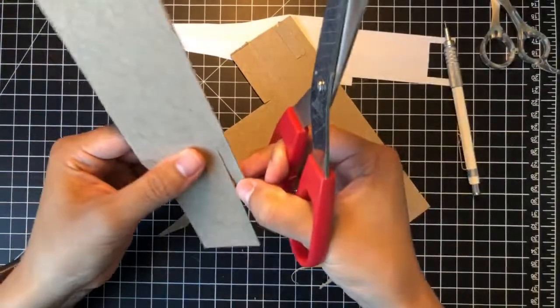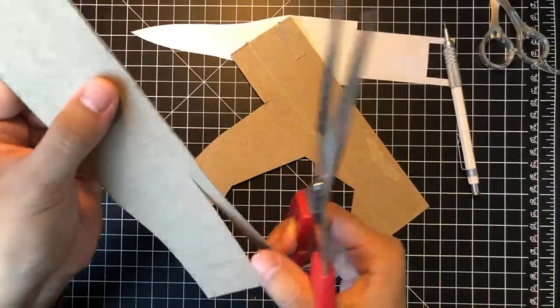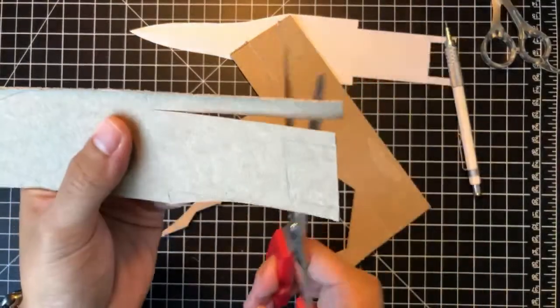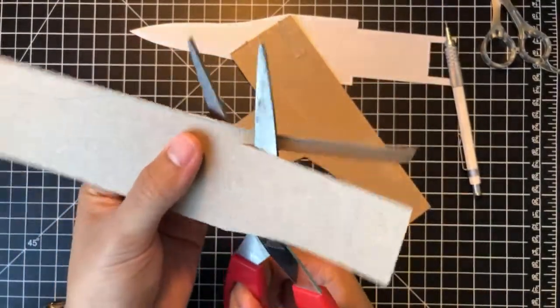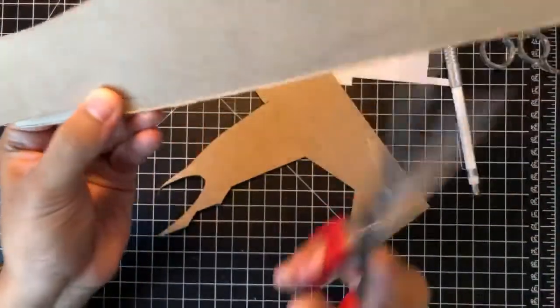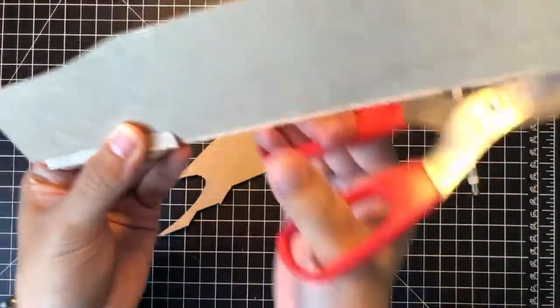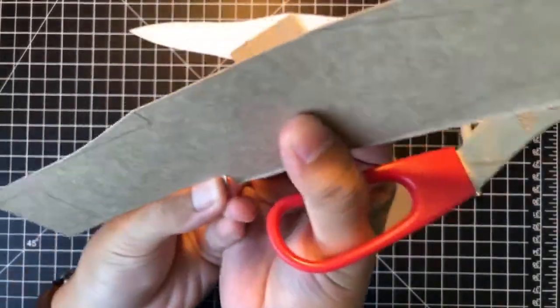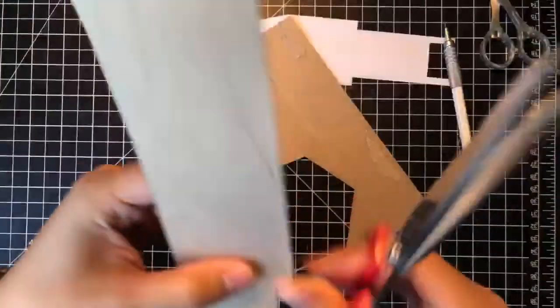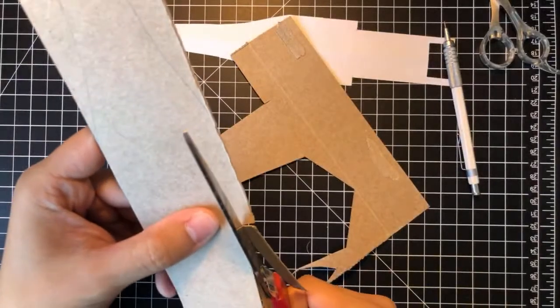Definitely could use an X-Acto knife, but I feel like it would just be a lot of unnecessary struggle in this case. You can use a pair of scissors much easier on this material. Yeah, okay, that's pretty close. Just need a little bit more on this side.